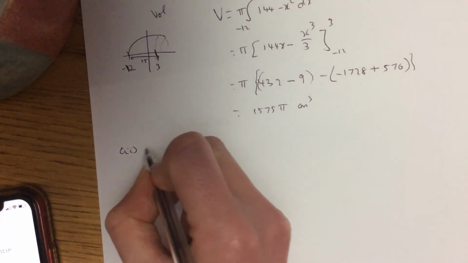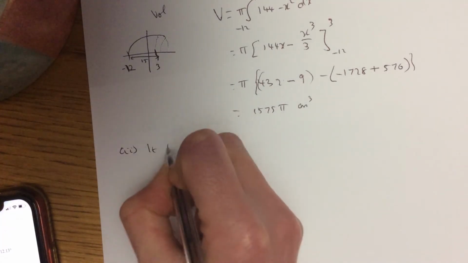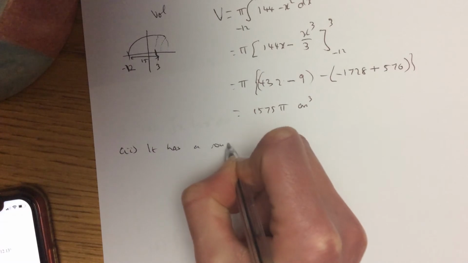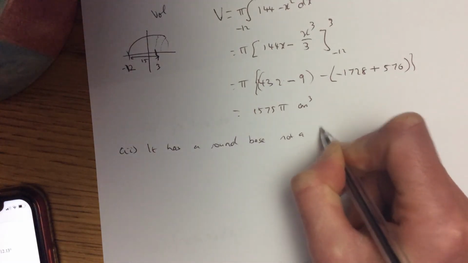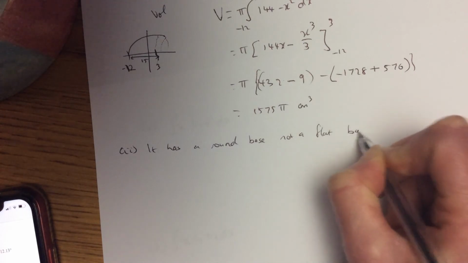It's going to have a round base. So it has a round base, not a flat base, so it's not going to stand.